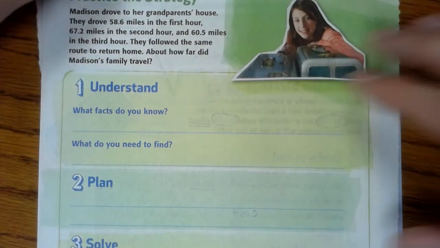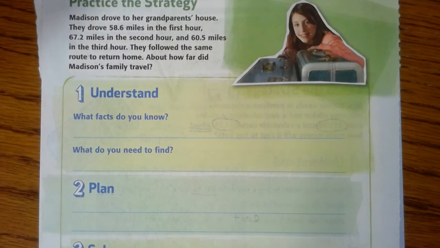Now, the backside. This is where we got to do it on our own. This is where it gets interesting.